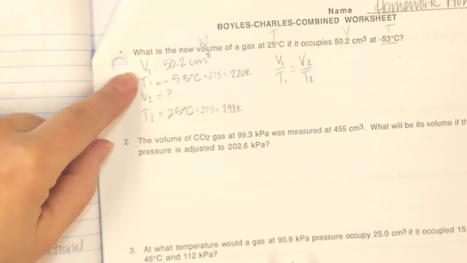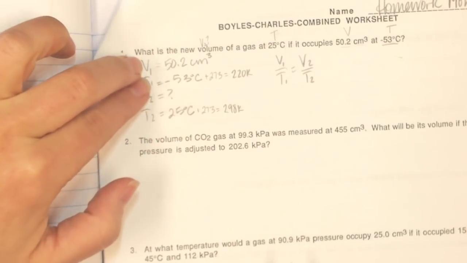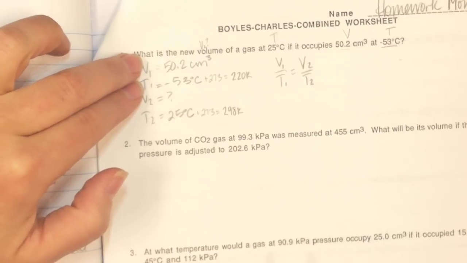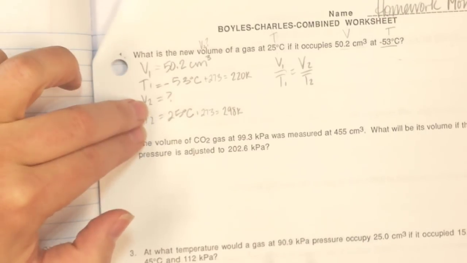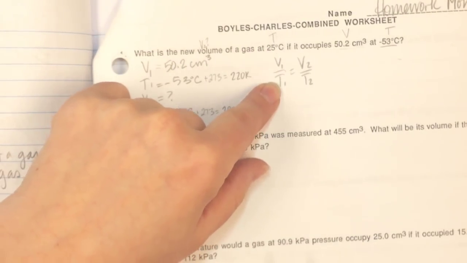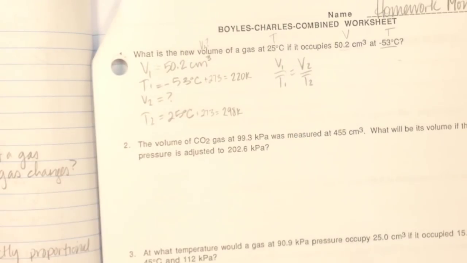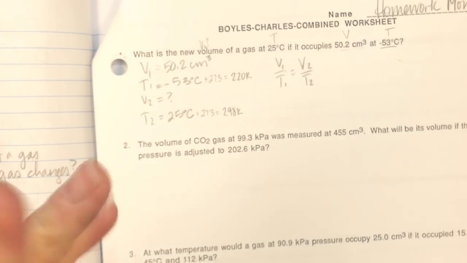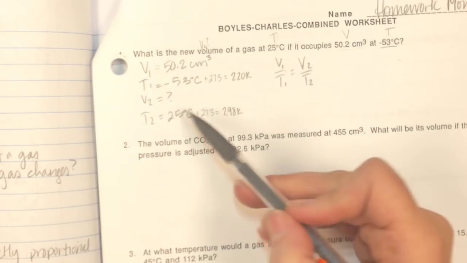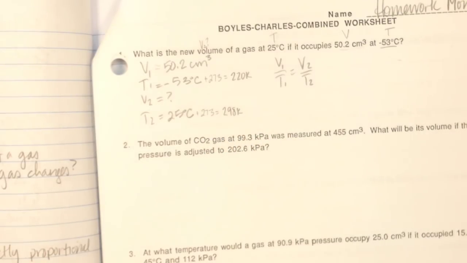Step 1, write the variable list. Step 2, identify the pairs of data. It doesn't matter which one's 1. It doesn't matter which one's 2. Identify the pairs. Write the equation in variable form. Solve in variable form. And make sure that your units make sense. The only time we have an issue is with Celsius. Make sure you convert it to Kelvin.